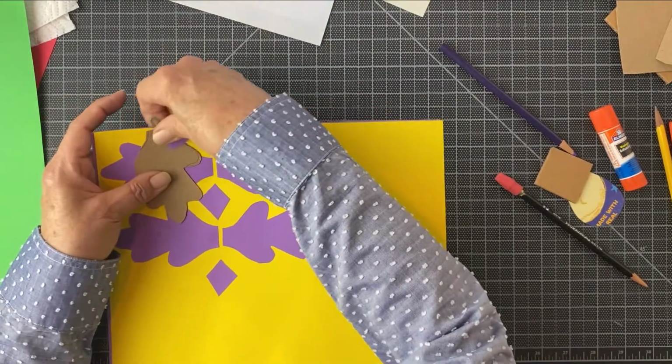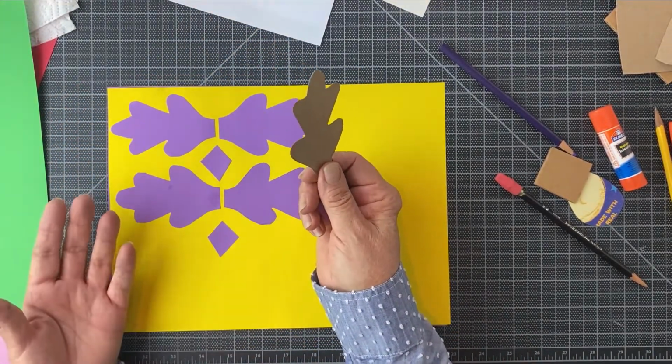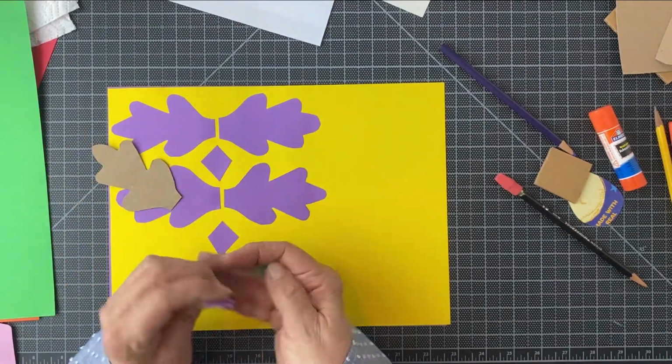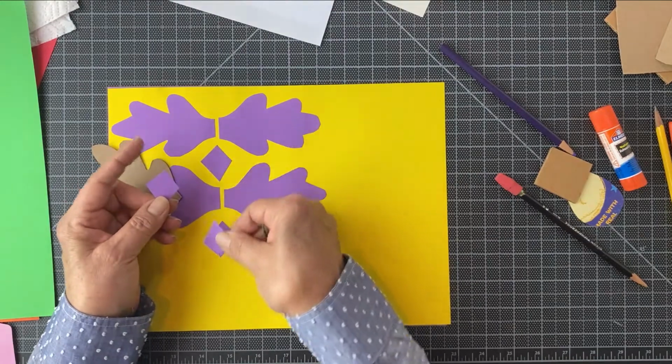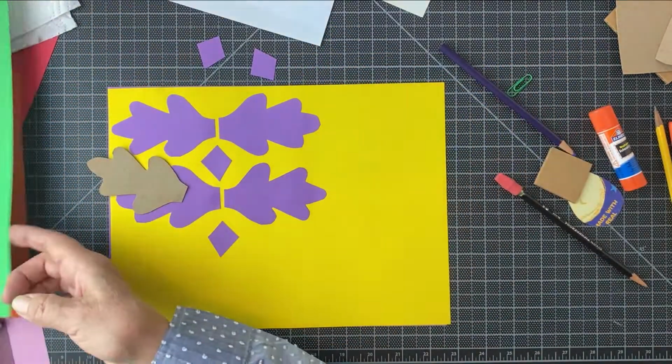All right, so I have an organic shape. Doesn't look like a hand. It doesn't look like a leaf. And then from the scraps, I saw these and I thought, oh my gosh, we'll put those in between and just really make it interesting.